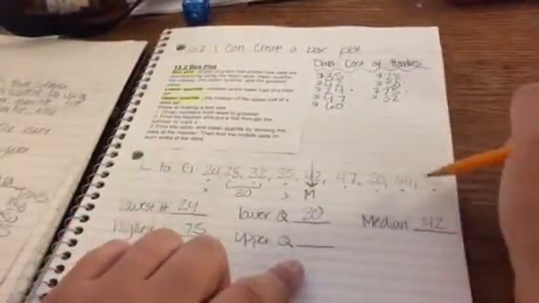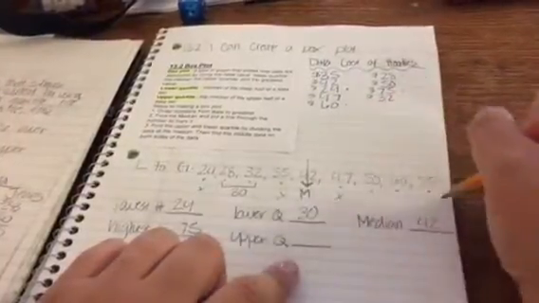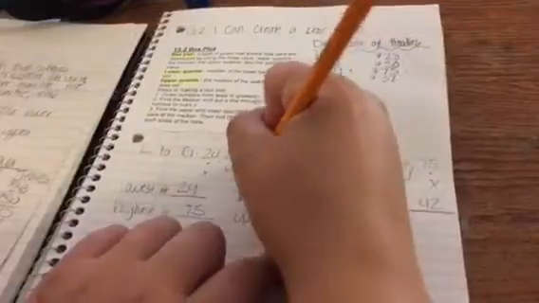And then I'm going to do the same thing to find my upper quartile. I'm going to take one from the front and then from the back, and then here I'm left with two numbers again. Oh, and 30 is my quartile.